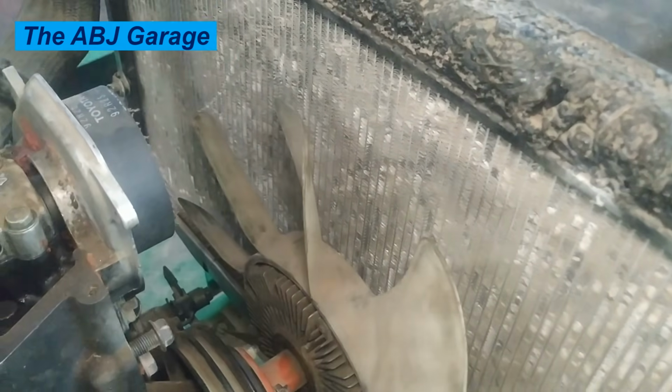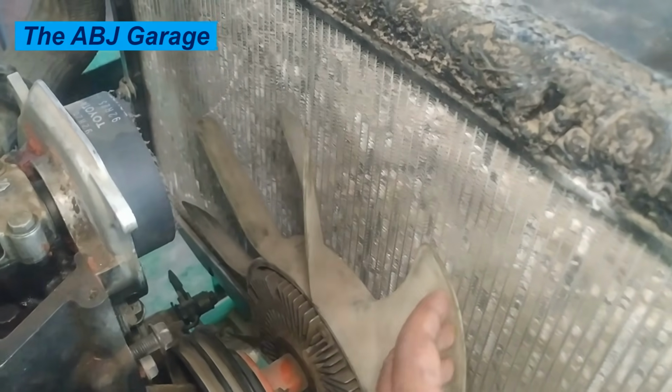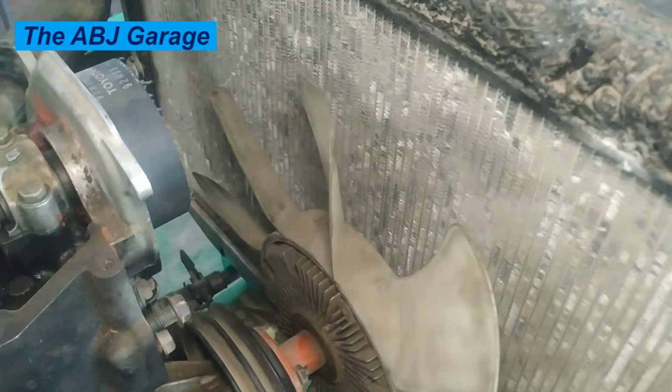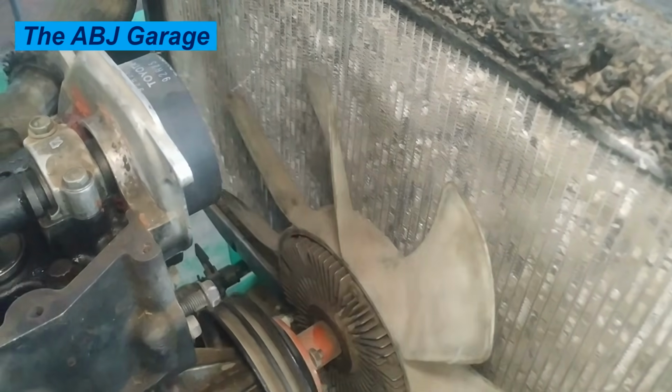So this is how the cooling fan operates. It pulls or pushes air through the radiator to actively remove heat. Heat has to be dissipated from the radiator. This will prevent the engine from overheating.